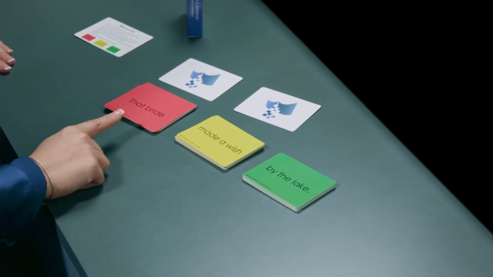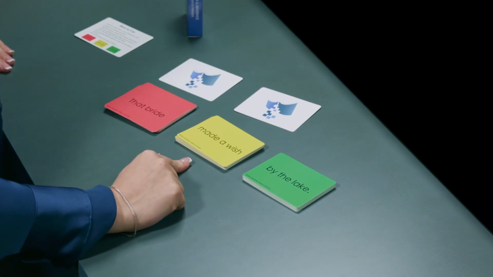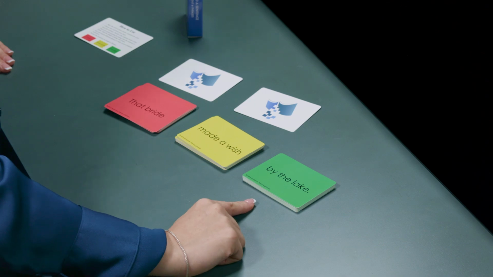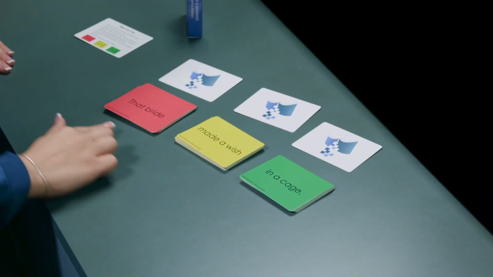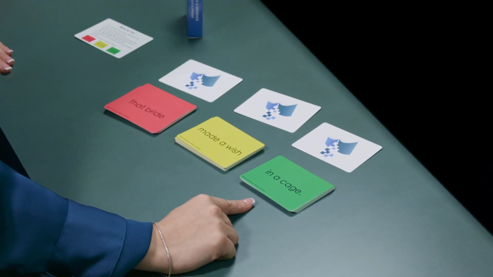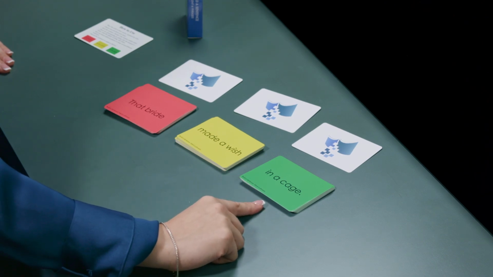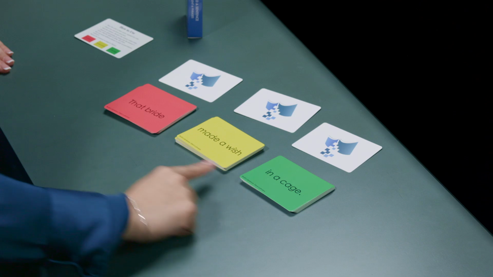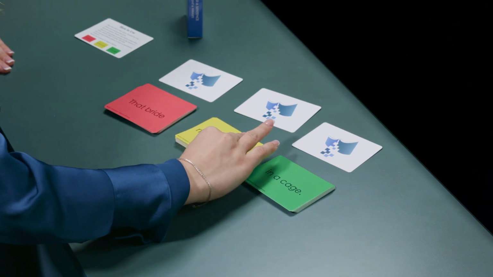The subject in this sentence is the bride. What is the bride doing? The bride is making a wish. And where is she? She is by the lake. Let's flip this last card. That bride made a wish in the cage. To check for understanding, we can ask the students, where was the bride? The bride was in a cage. Where or what was she doing? She was making a wish. And who? The bride.